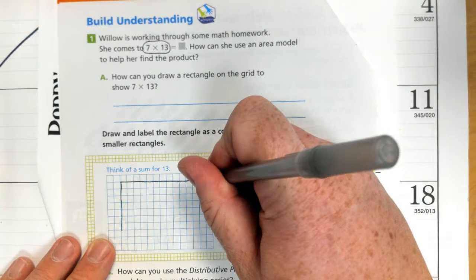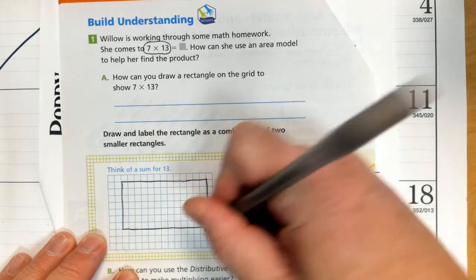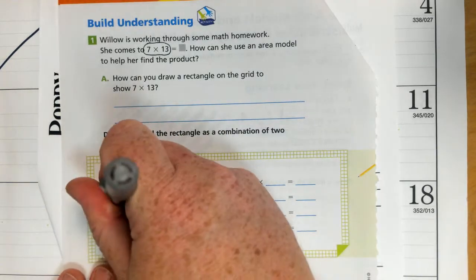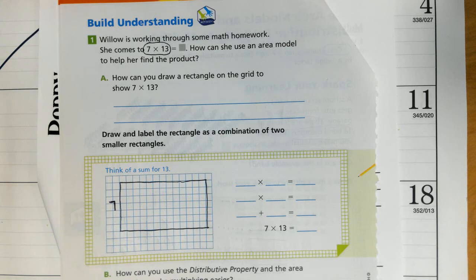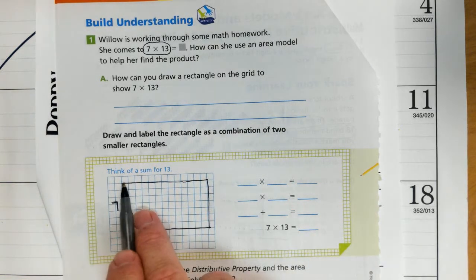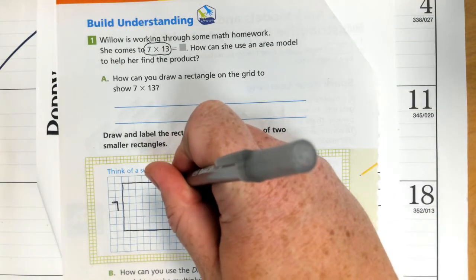Boy, I just made it. Then I'm going to complete my rectangle and label it. Okay? I know that this side of my rectangle is 7. And what we're trying to do is break apart our bigger number, like 13, into 2 smaller numbers that are easy for me to solve. So you can draw your line anywhere, but we know that the whole length across here is 13. So I'm going to just split this into 2 sections like this.